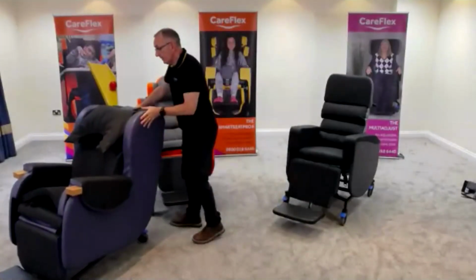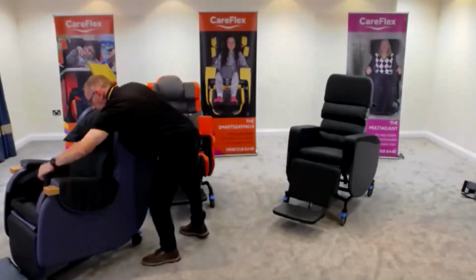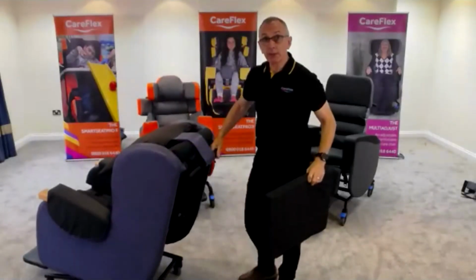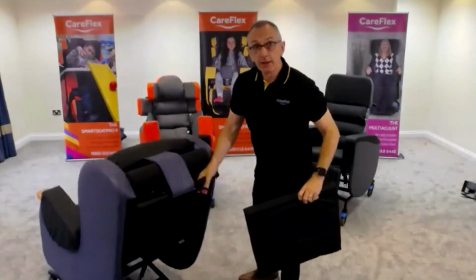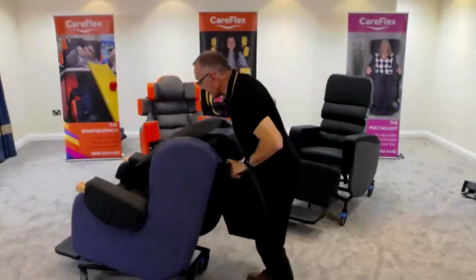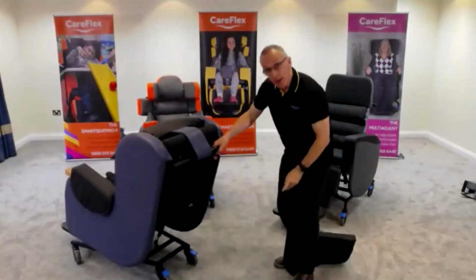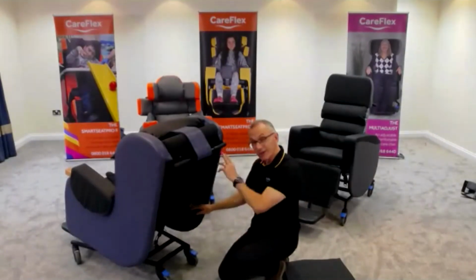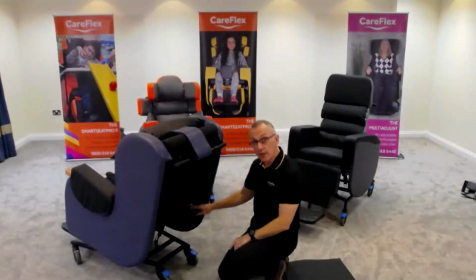If you are refurbishing a CareFlex chair, little tip for you: those of you who watch us regularly must be a little bit bored with this now, but I'm going to tell you anyway. Every CareFlex chair has a unique serial number. It's a silver label on the back of the chair.